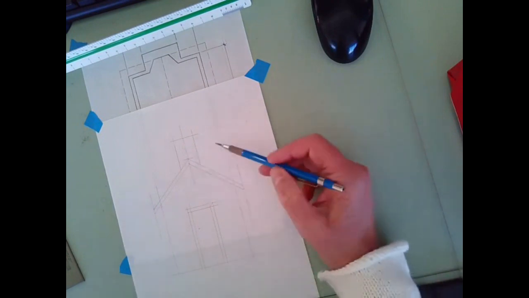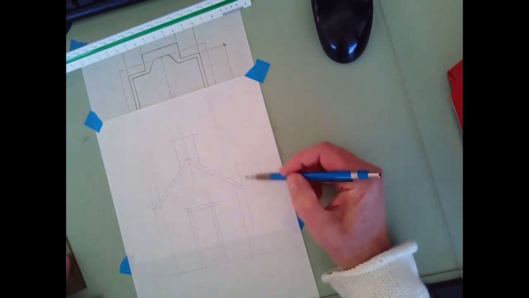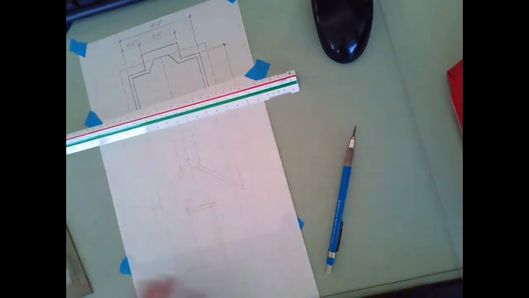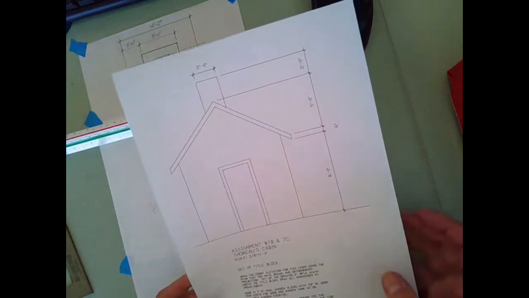So I'm going to show you how to do the dimensions and then let you guys go ahead and draw. Go grab my sheet. So this will be up on Blackboard shortly, but here's our sheet again.